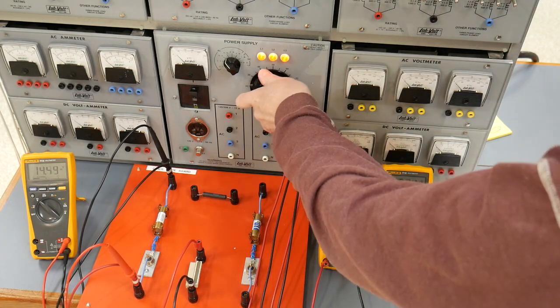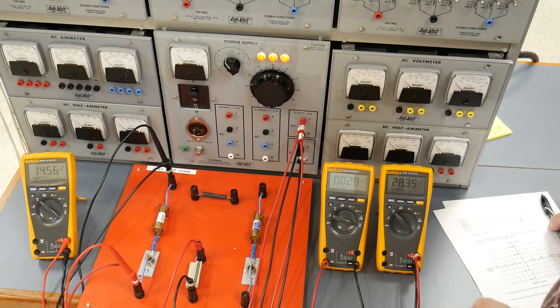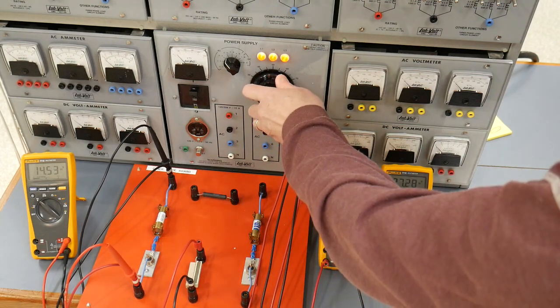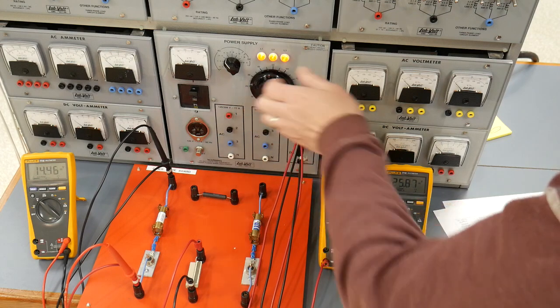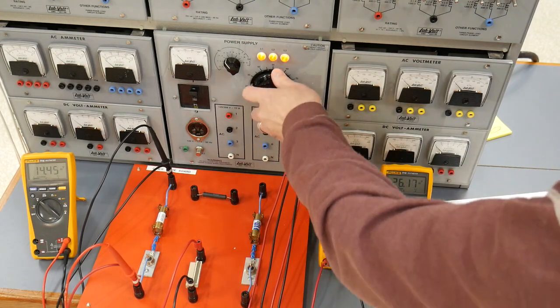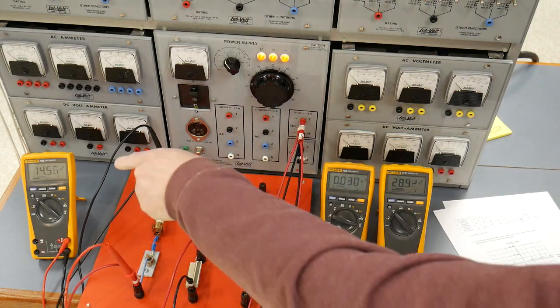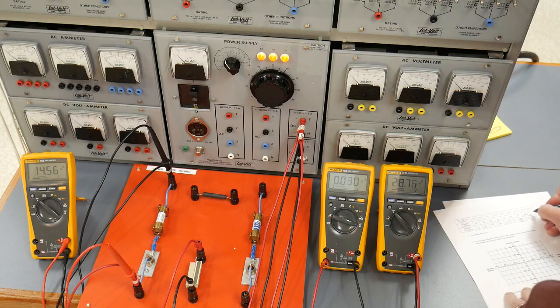And then 27. We're a little over, we're at 27.8. It's really touchy. I'm doing my best here. Still at 14, now we've got 30 milliamps of current flowing there.